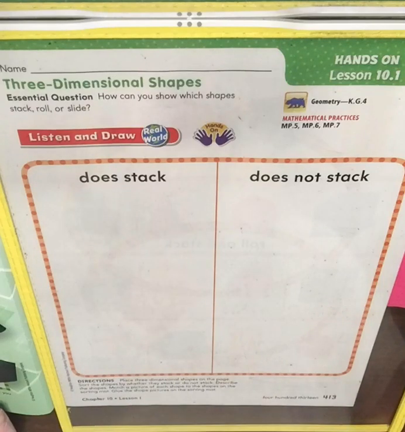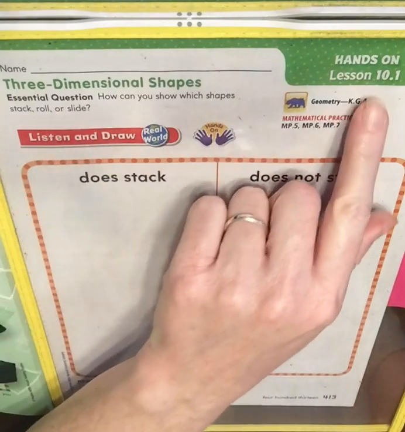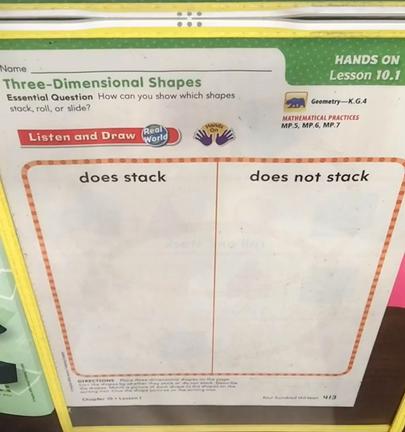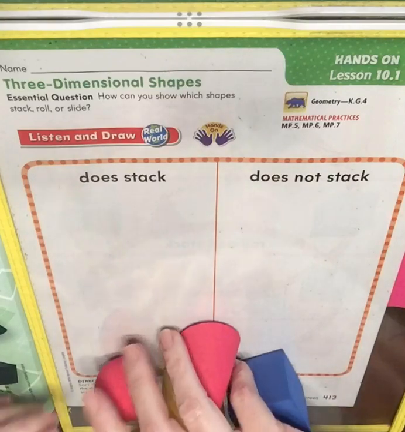Friends, we're going to start chapter 10 in math. It's three-dimensional shapes. So open up your packet to 10.1, page 413. Before we get started, you're going to need a few things to do the activities in this book.